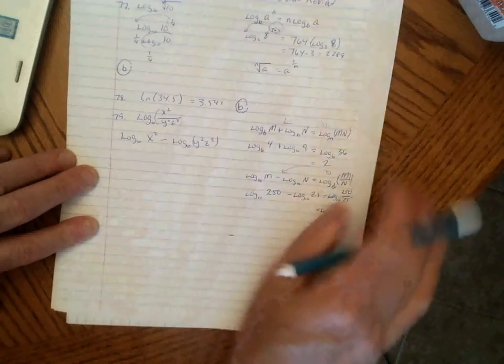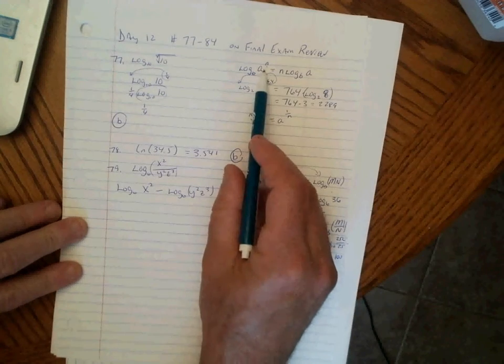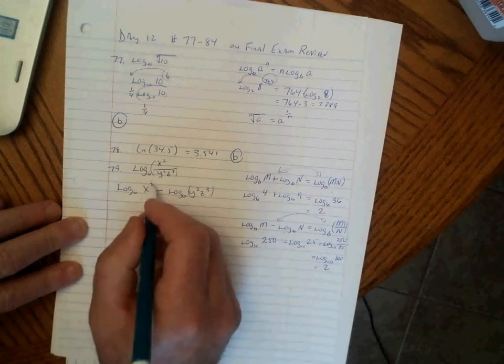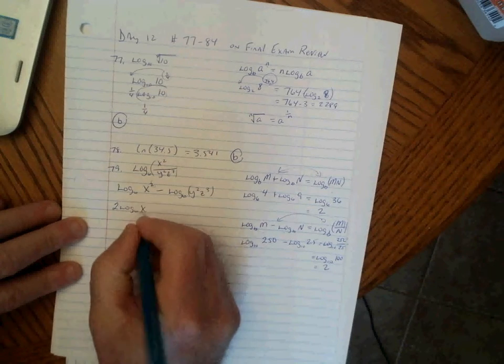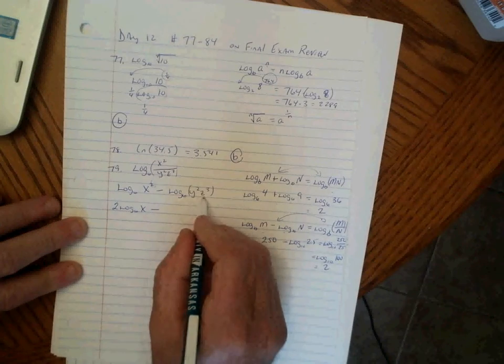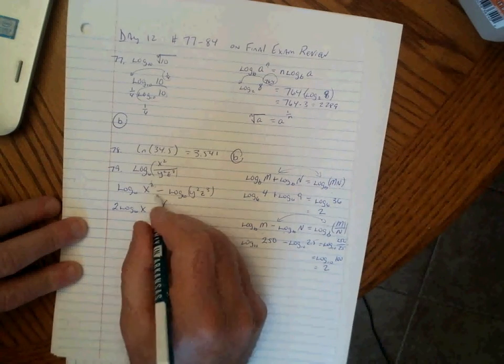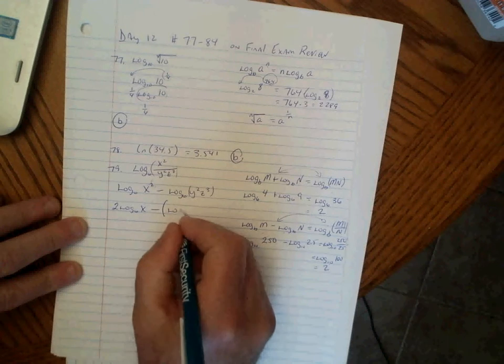Now we can use the property we did up top, where we had the log base b of something raised to a power, and bring this power on the outside to get 2 log base 6 of x. And now minus, when we look at this, we have two things multiplied together in here. I'm going to put parentheses here just to make sure I remember the whole thing is subtracted.